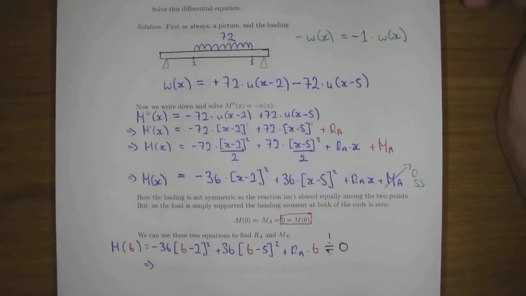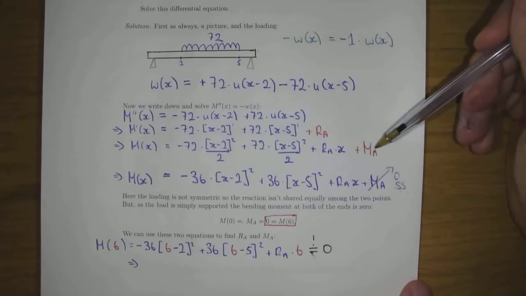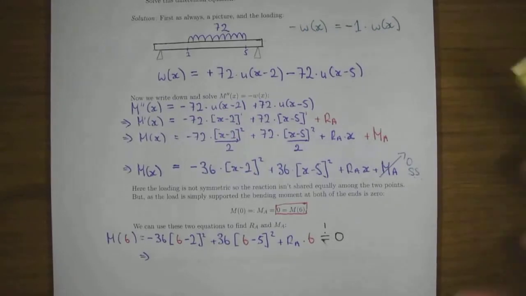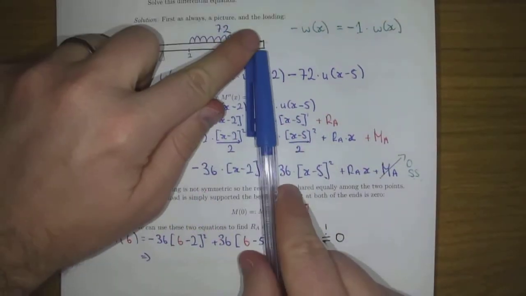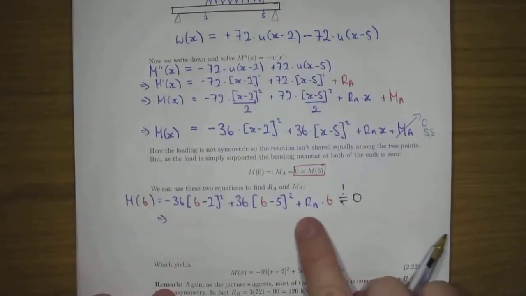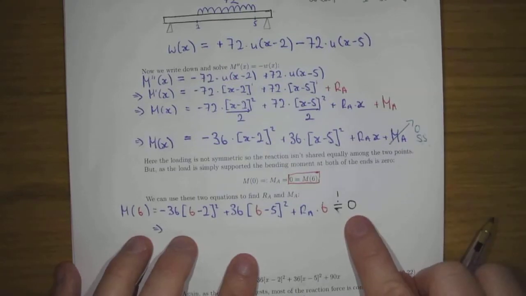It's simply supported, which means that Ma is 0, and that's the case for simply supported. I would still write this because for fixed ends and cantilevers, it's non-zero, and you don't want to get into the habit of not writing it. Write it all the time, and if it's 0, set it equal to 0. And we said the other thing was that the bending moment here was 0 at 6. So the bending moment at 6, we substitute x equal to 6 into this, and we know we get out 0, and that's how far we are.